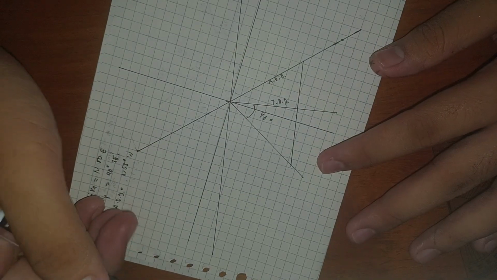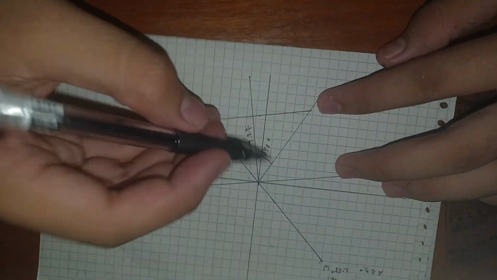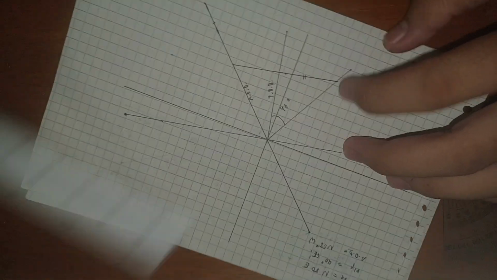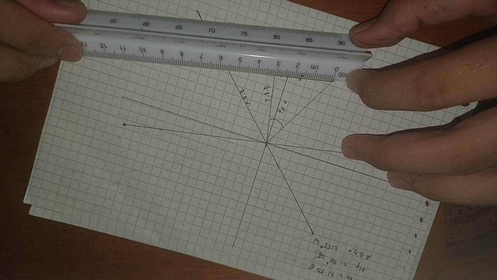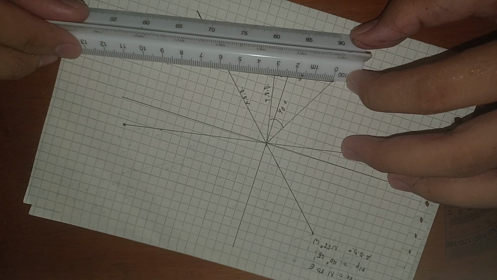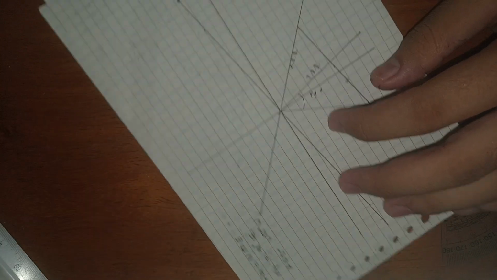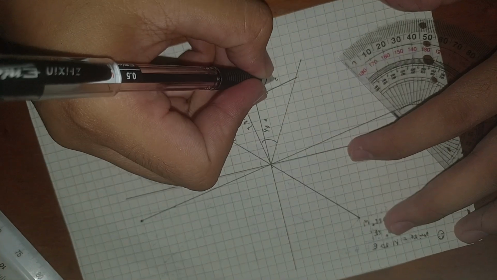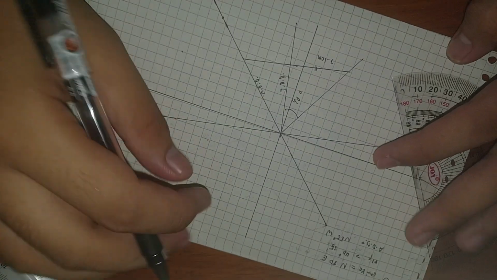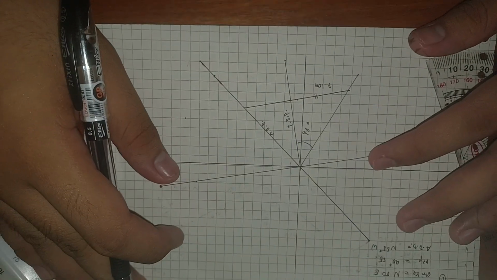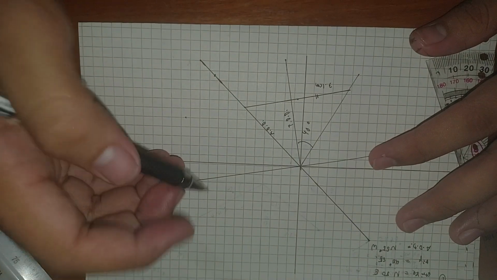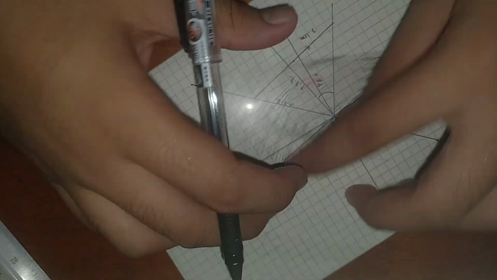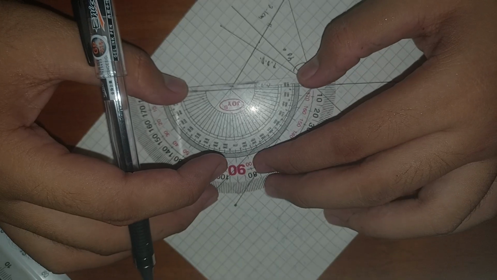After that, we will be now measuring this. This is 3.1 centimeters. Para ma-connect ito, we will now measure 3.1 centimeters perpendicular to apparent direction. So, measure sa 90 degrees para sure.